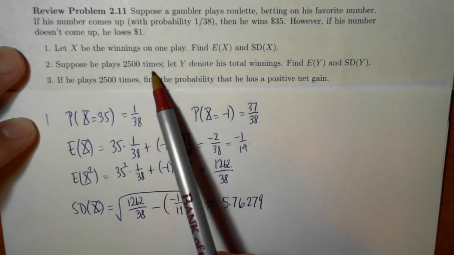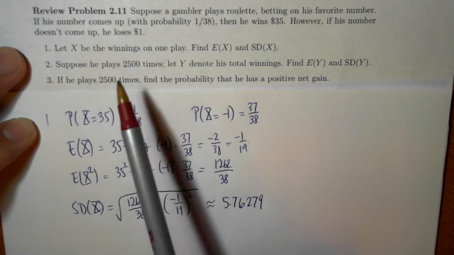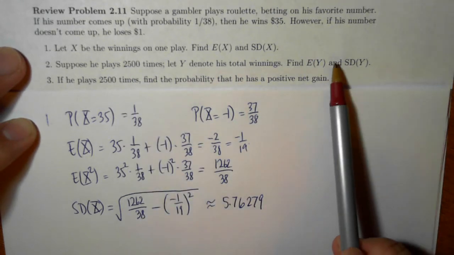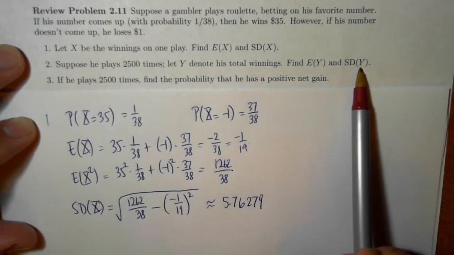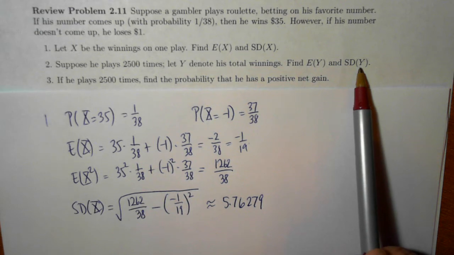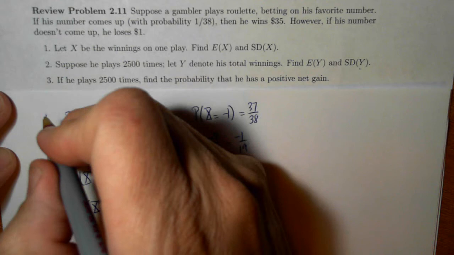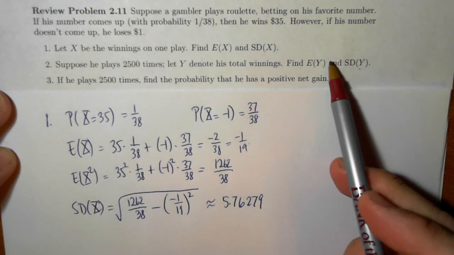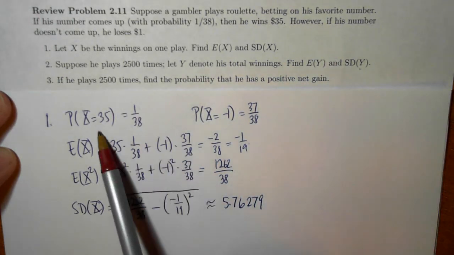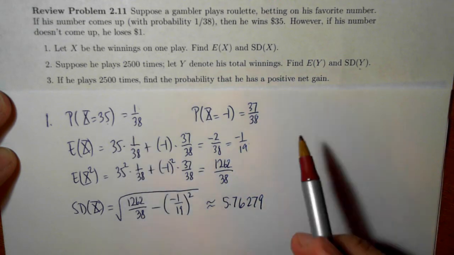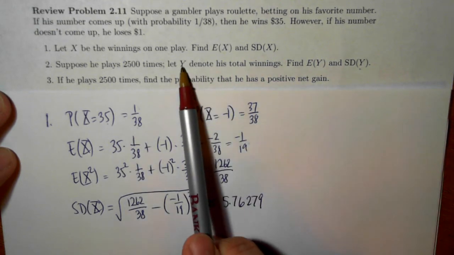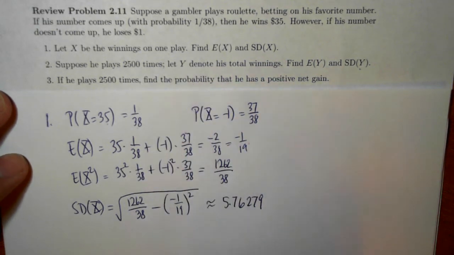For part 2, it's a little bit more interesting. Let's suppose we play the game a bunch of times, 2,500 times. Find the expected value of y and the standard deviation of y. One way to do this problem, which would be extremely painful, would be to list out all the possible outcomes and the probabilities for each, just like we did here for x. The good news is that y is the total if you play the game 2,500 times.